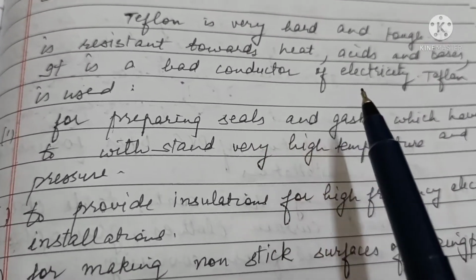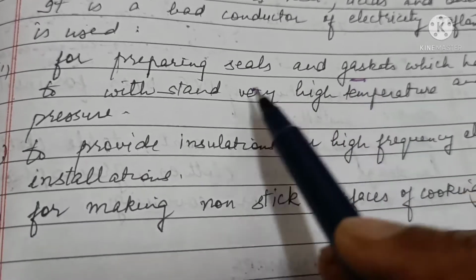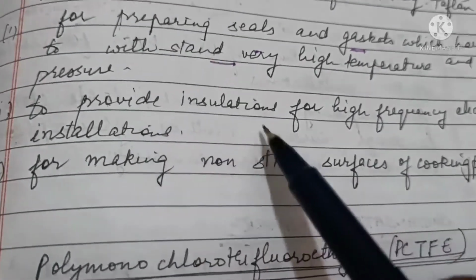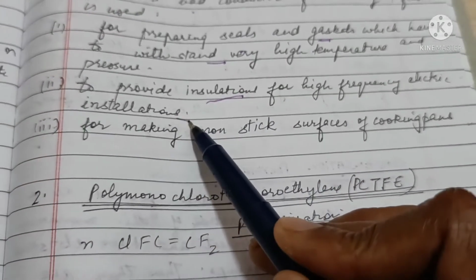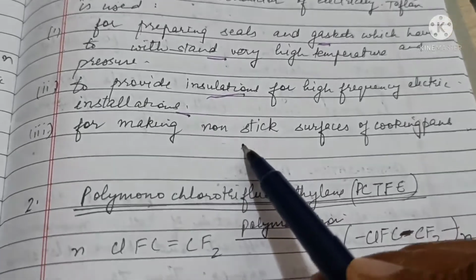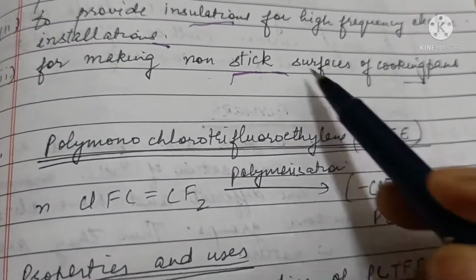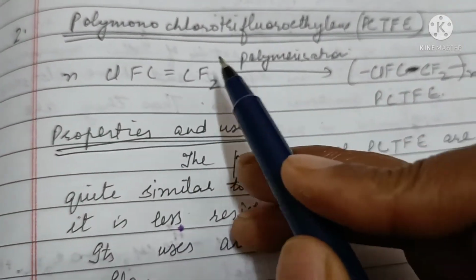It's a bad conductor of electricity and is used for preparing seals and gaskets, which have to withstand high pressure and temperature. Then, to provide insulation for high frequency electric installations, we use Teflon, and for making non-stick surfaces of cooking pans, we use Teflon. Then we also have polymonochlorotrifluoroethylene.